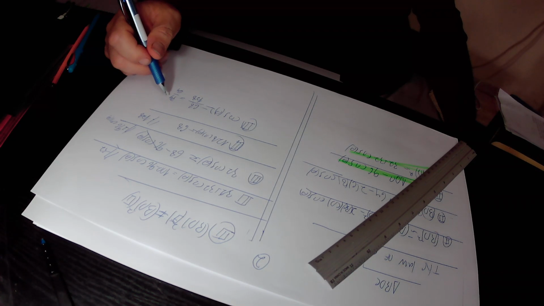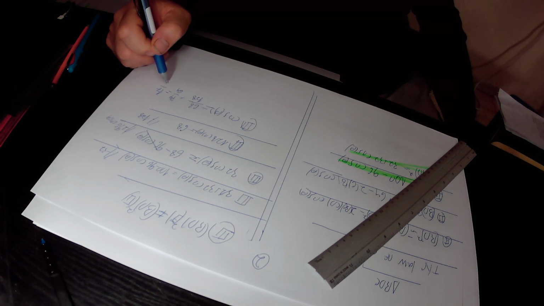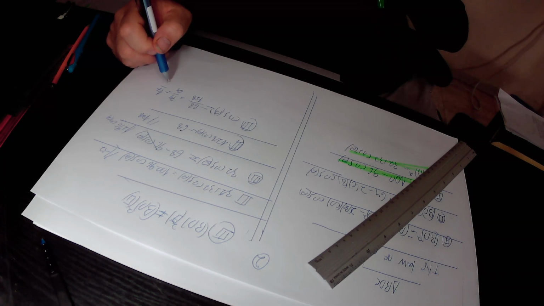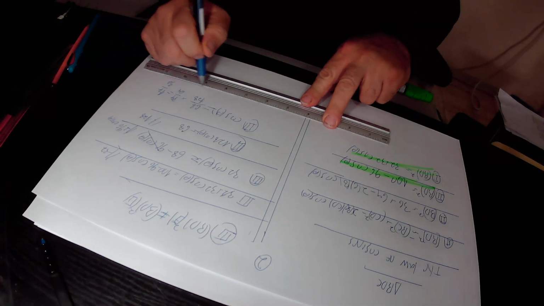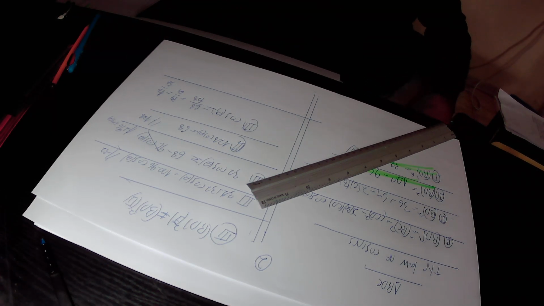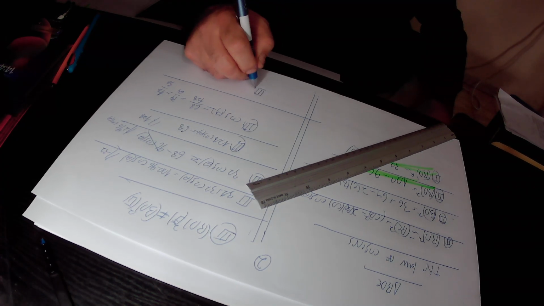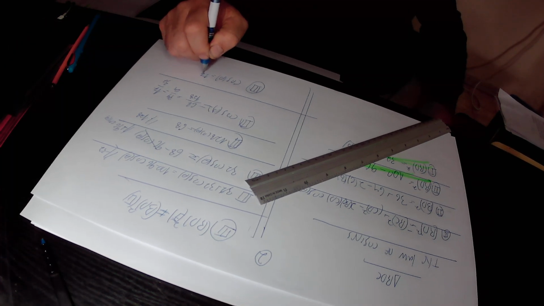Again we divide both the numerator and the denominator by 2. 34 over 2 is 17, and 64 over 2 is 32. So those two sides of the equation are equal to each other. That is to say, cosine theta equals 17 over 32. According to equation 3, we have found that cosine theta equals 17 over 32.